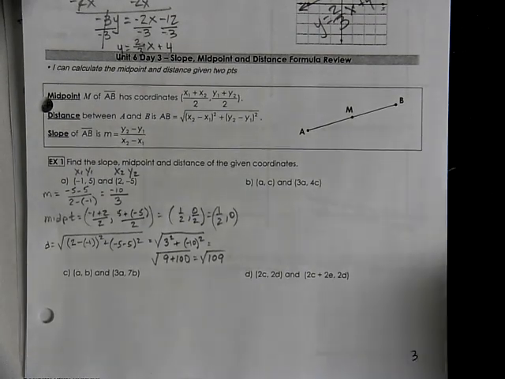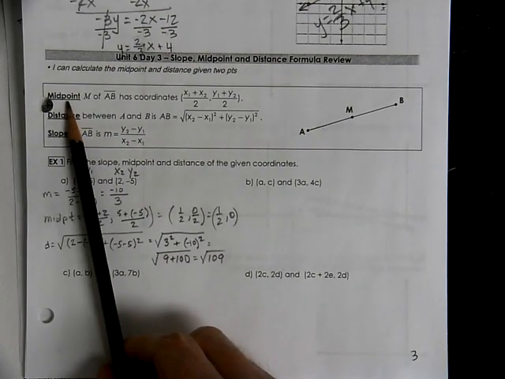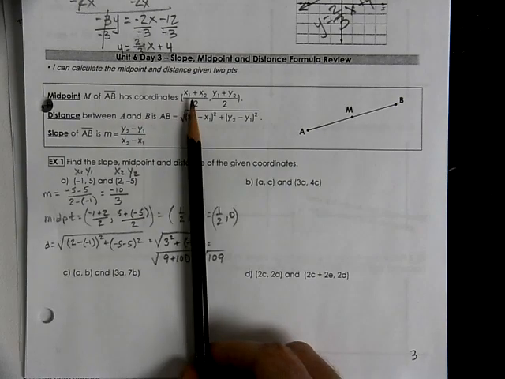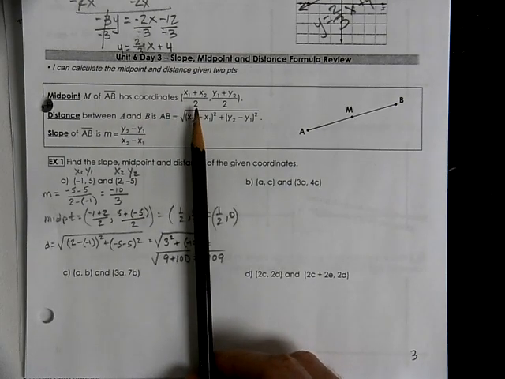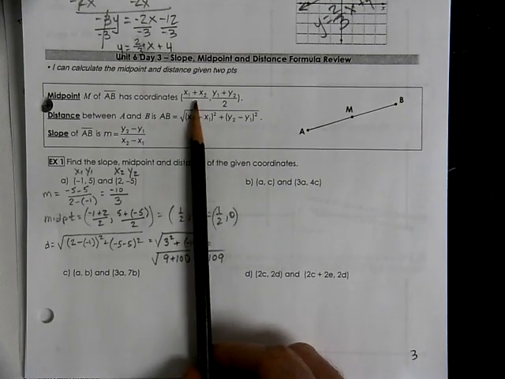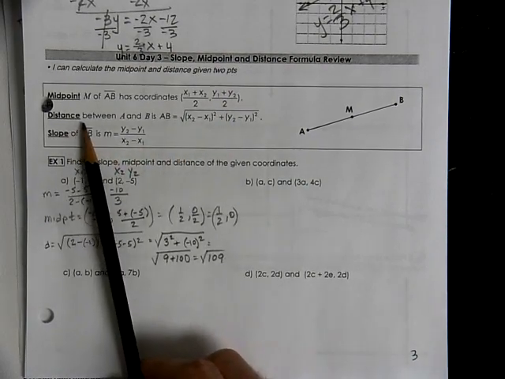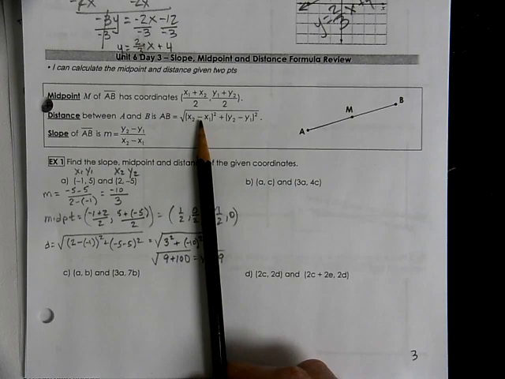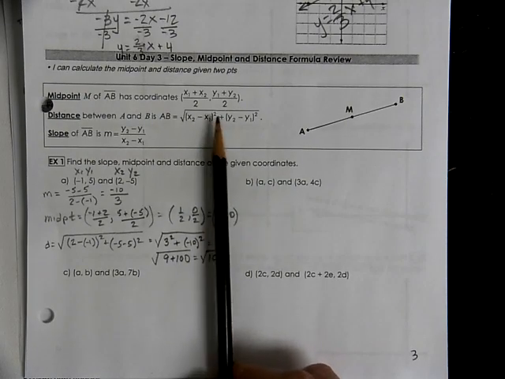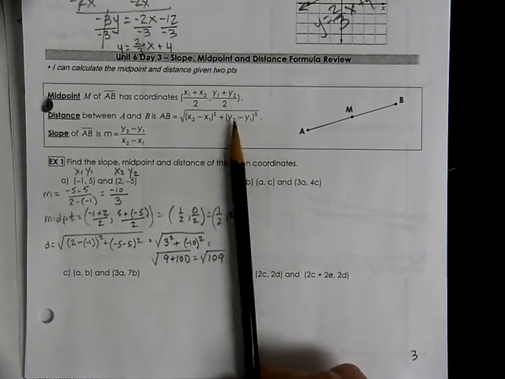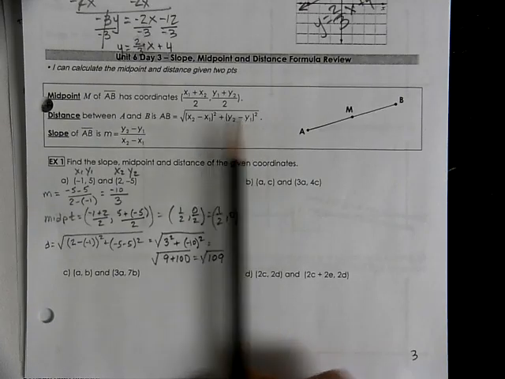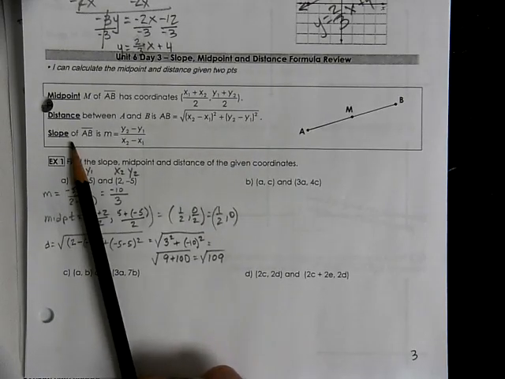This is Geometry, Unit 6, working on slope, midpoint, and distance formula. We have our midpoint formula, which is the average of the x's. You add the x's and divide by 2, add the y's, divide by 2. We have the distance formula, where you're subtracting the 2 x's, squaring it, plus subtracting the 2 y's and squaring it. Then the slope formula.